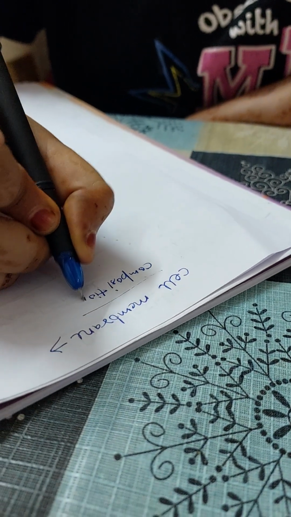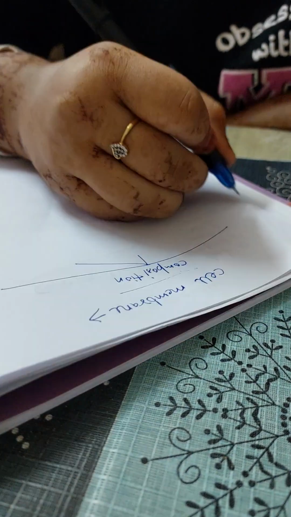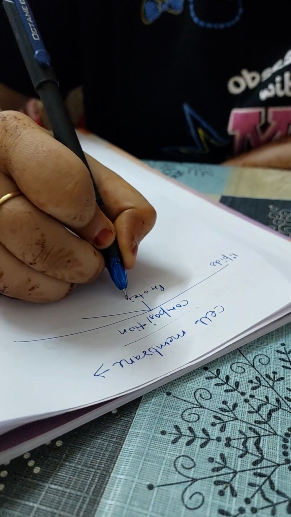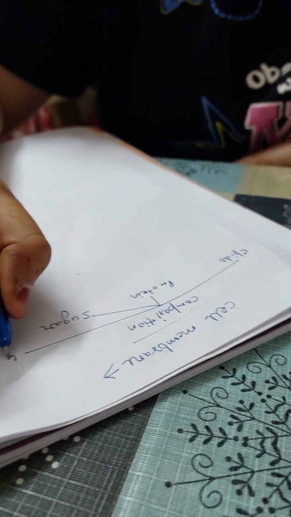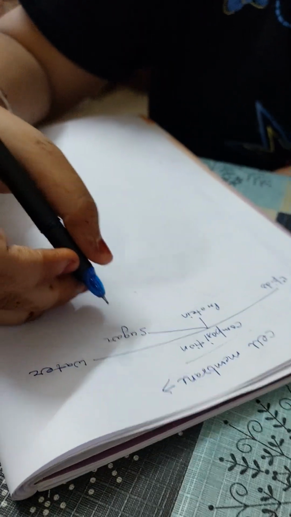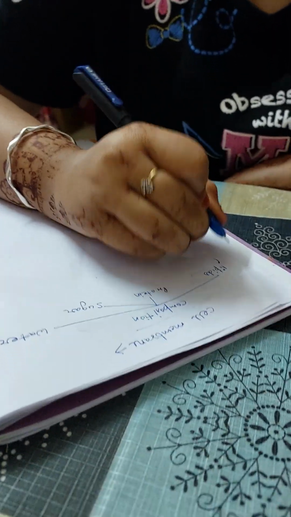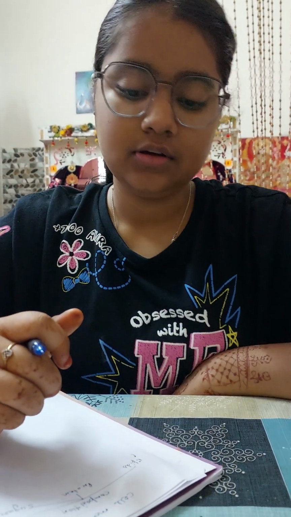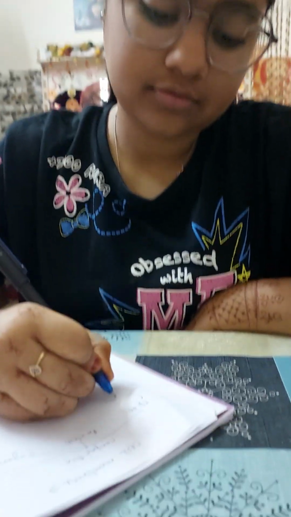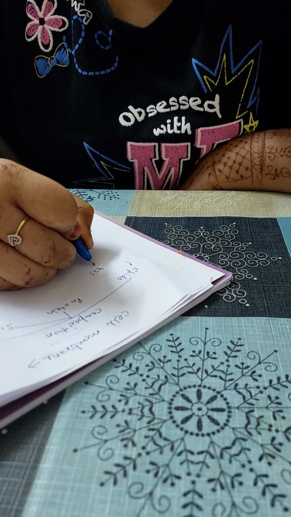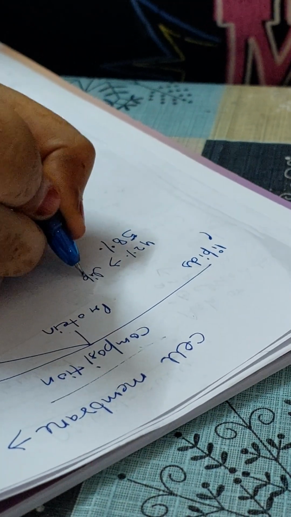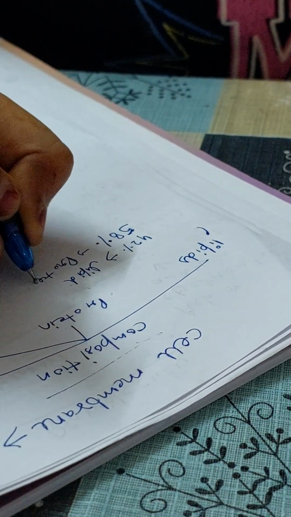Now, the composition of the cell membrane. It is made up of four types of components. First is lipid, then protein, then sugar. A study was done and it concluded that in a WBC, 42% is lipid and 58% is protein.